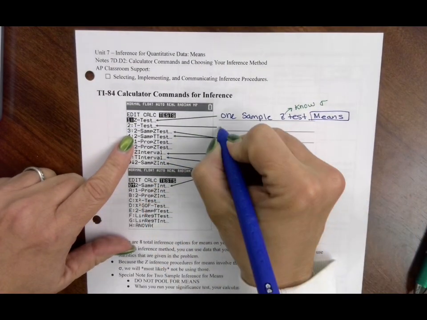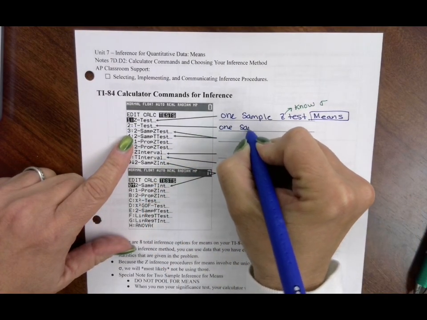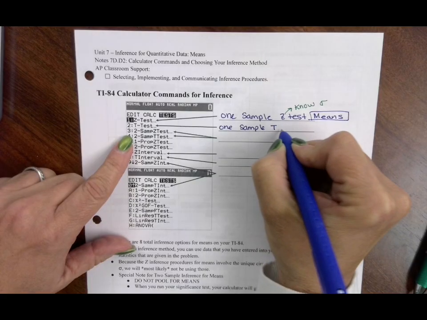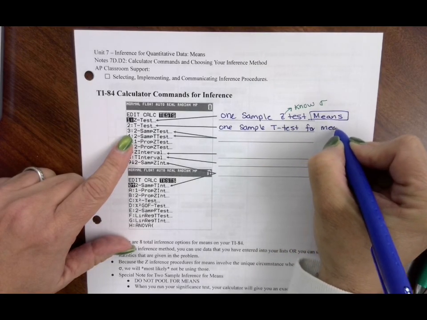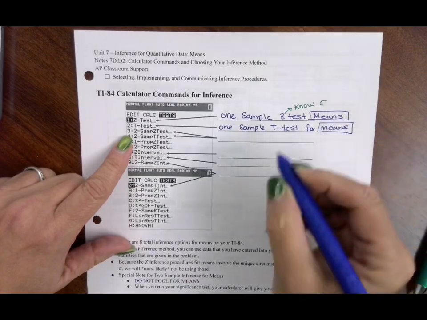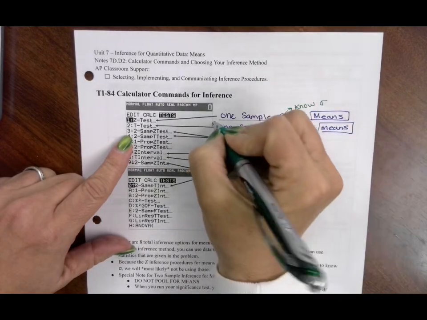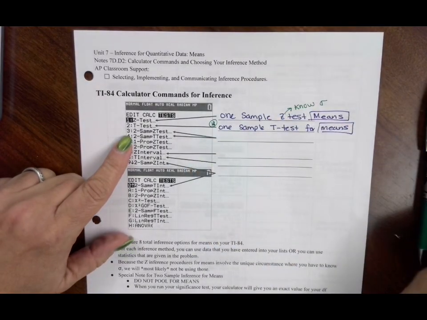So the t-test is our one sample t-test for means. And this is the one that you're probably going to use the most often when you're doing a one sample.